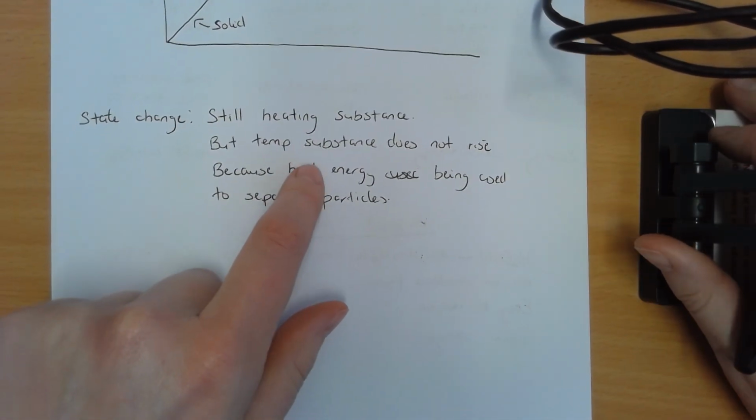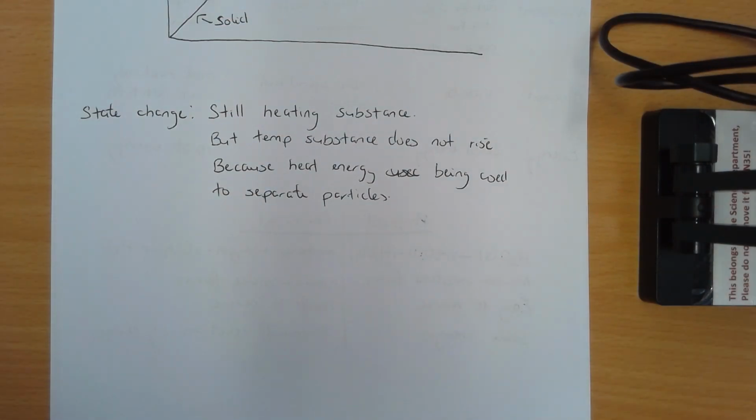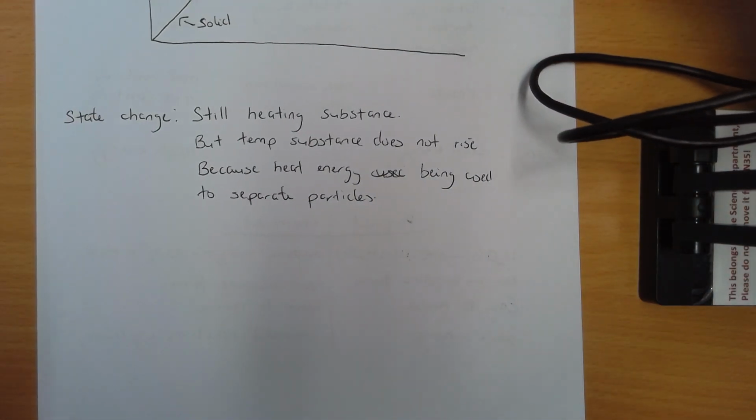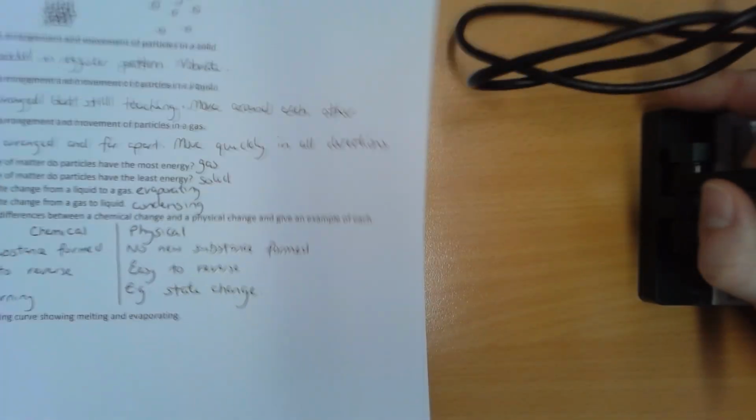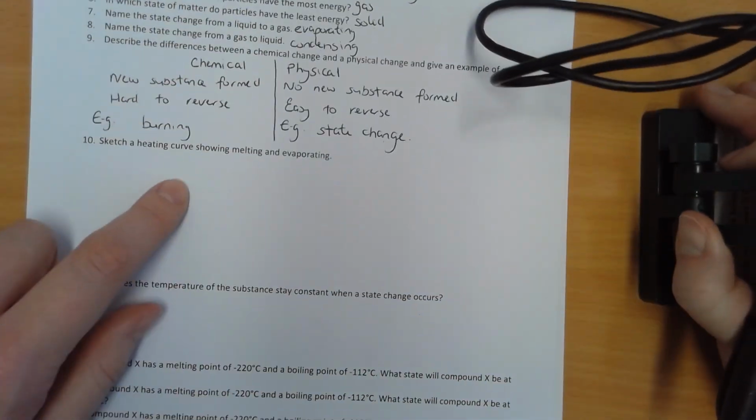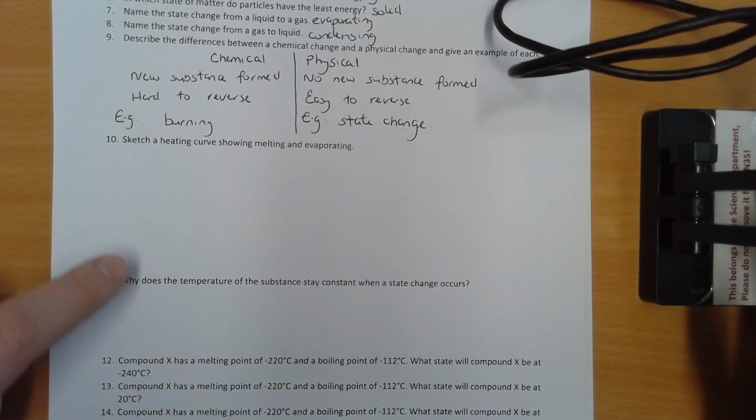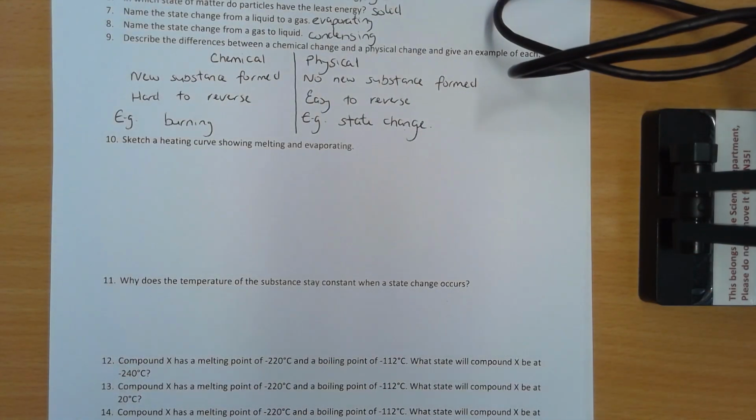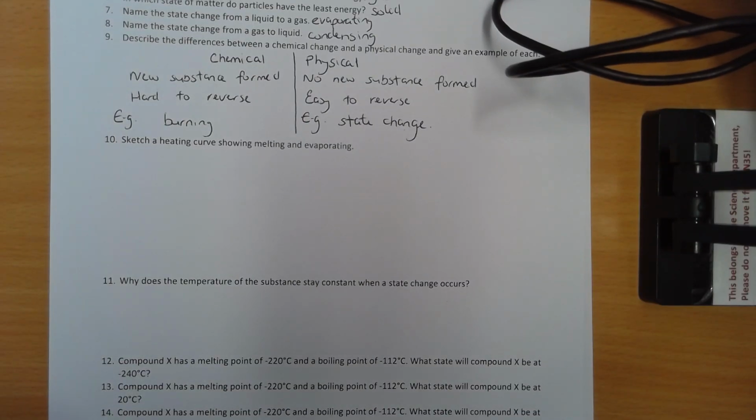All right, so I'm going to put this on carousel for you as well. It's probably the hardest question in this topic. All right, I want you to have a go though. You're going to be asked to sketch your own curve. All right, so see if you can do it without looking back at your notes. Sketch a curve and then explain why it stays constant. So just 2 questions there. Press pause, have a go at them.